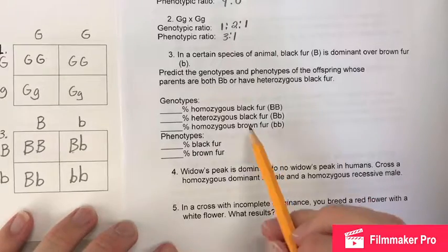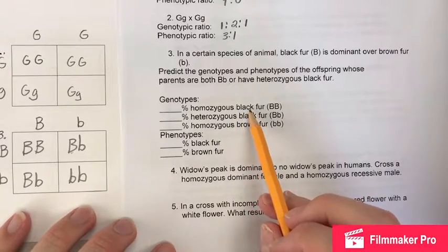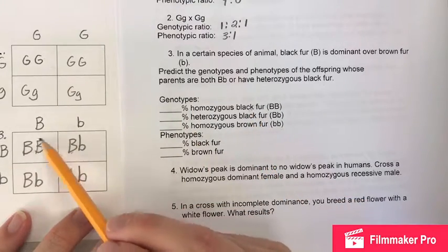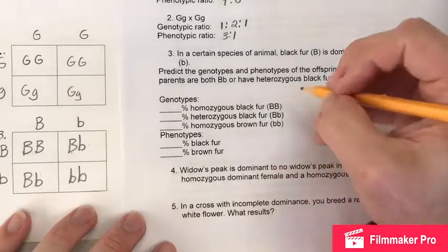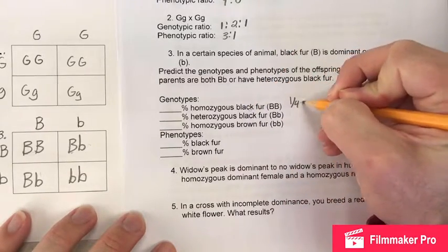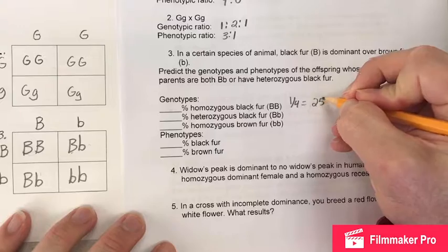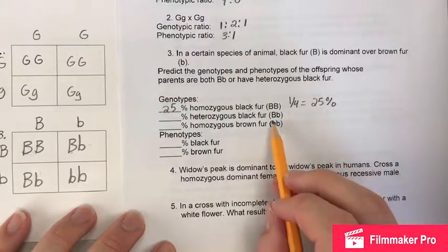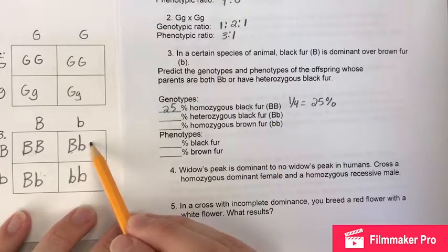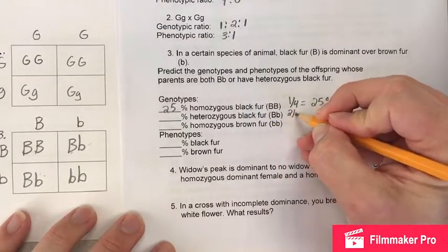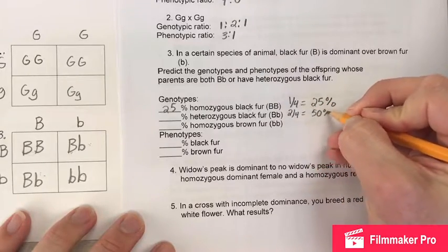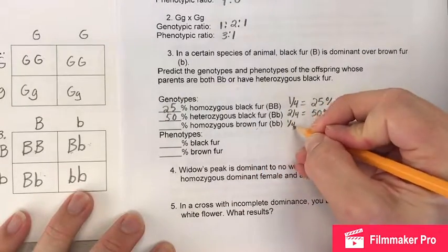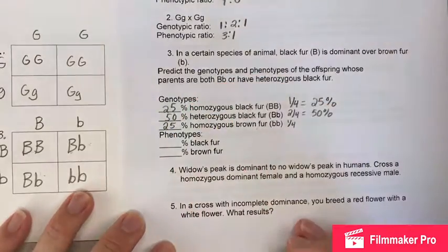Let's see, now we're jumping into percentages. So how many of these are homozygous black fur? Well, 1 is homozygous black out of a total of 4. So we have 1 in 4 here, which you could put into a calculator. You get 0.25, which is 25%. Looking for heterozygous, we've got 1, 2 out of 4. 2 out of 4 is 50%. And then homozygous brown fur, we've got another 1 out of 4, or 25%.